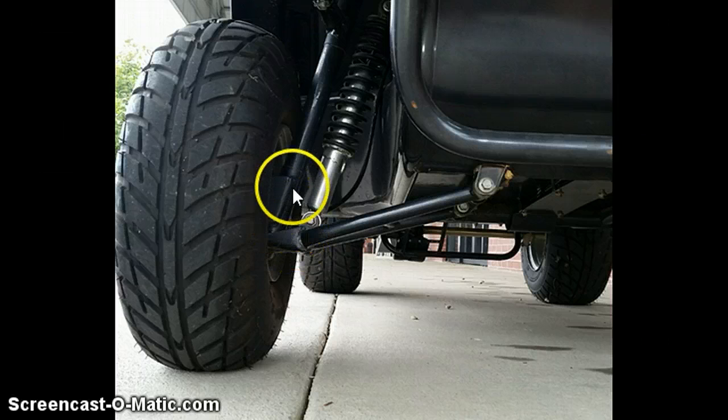This mechanism keeps the wheel in its proper position, so it will go up and down whenever it goes over bumps. And this has a shock absorber as part of the mechanism to absorb that.